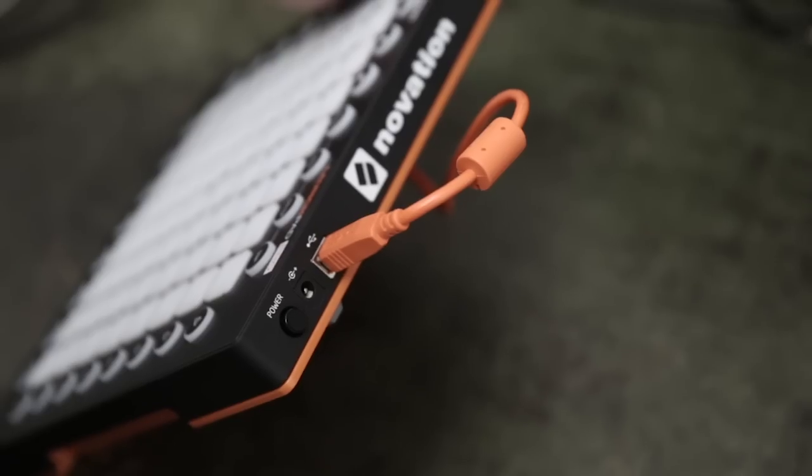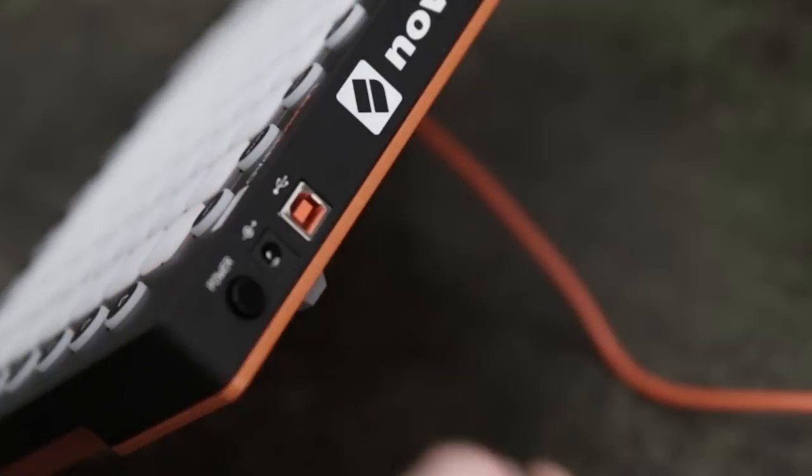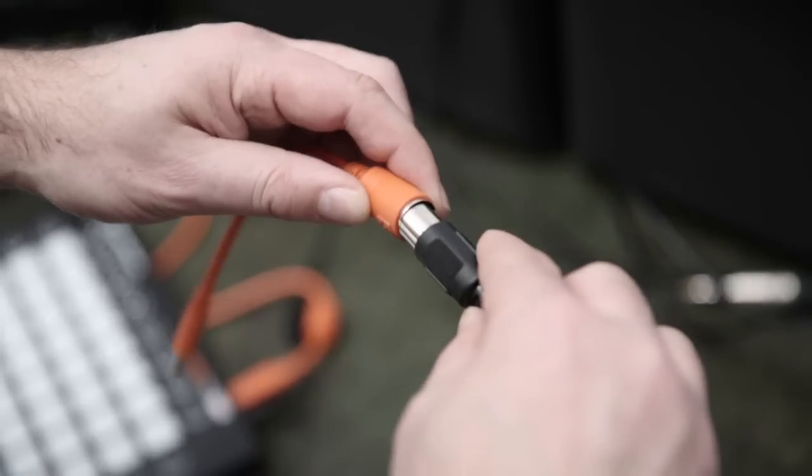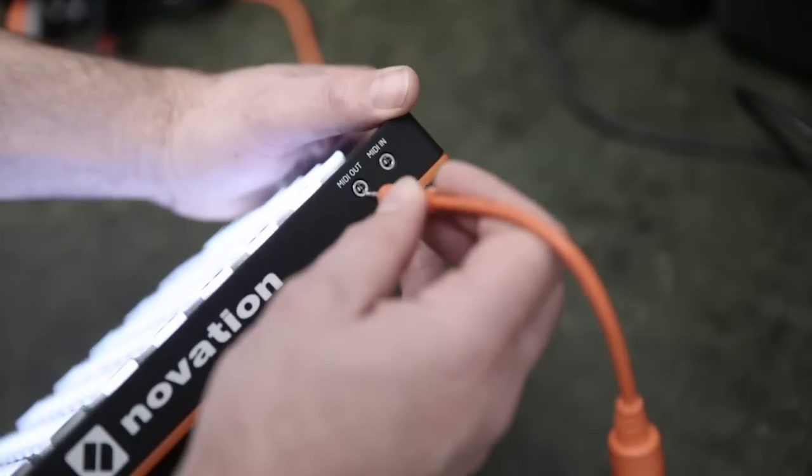One of the exciting and cool new features about the Launchpad Pro is the fact that we have MIDI in and MIDI out. This allows us to control our external synth or any other MIDI-based device. In this section, we're going to look at how we can use Launchpad Pro to control an external synth. Using the included MIDI breakout cable, I have the Launchpad Pro connected directly into the MIDI input of the Bass Station 2.